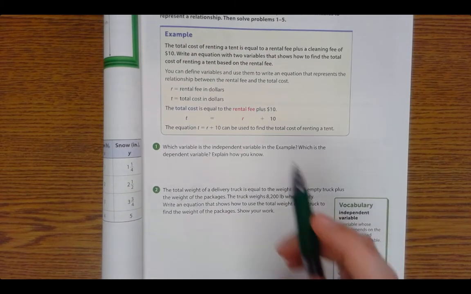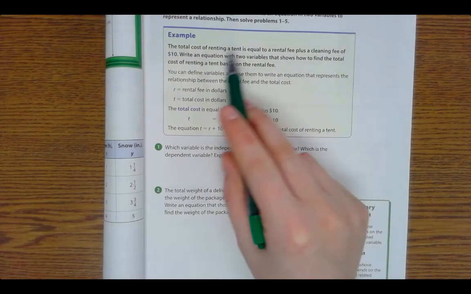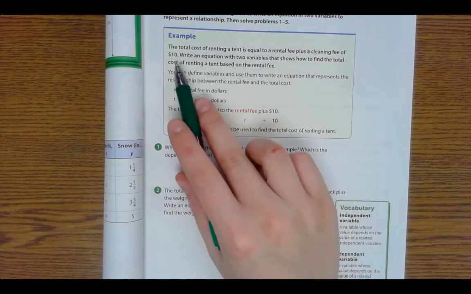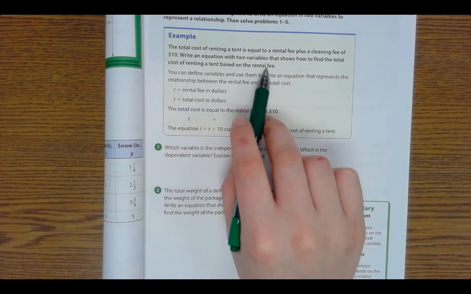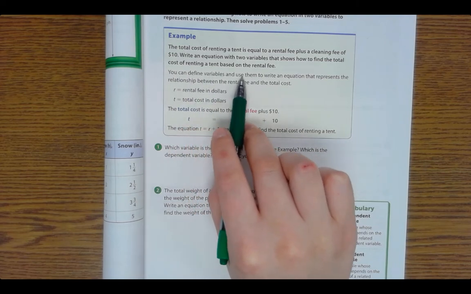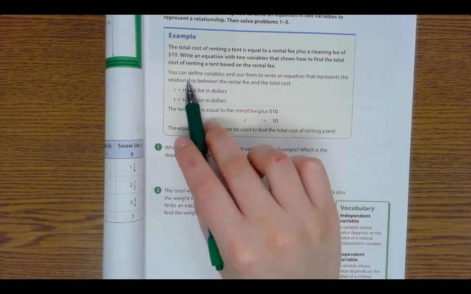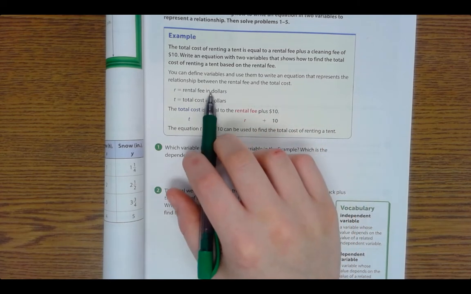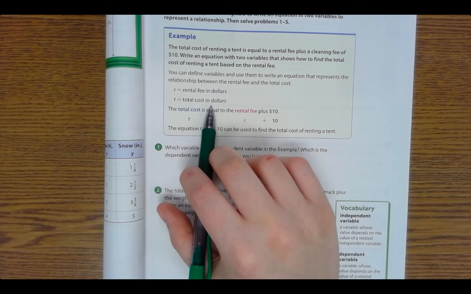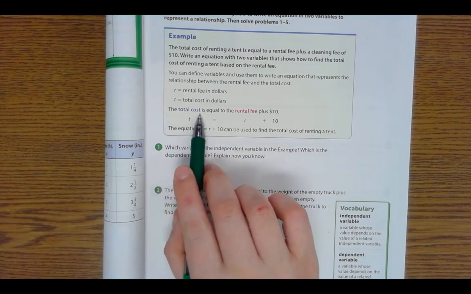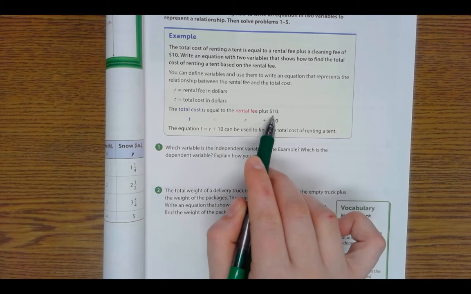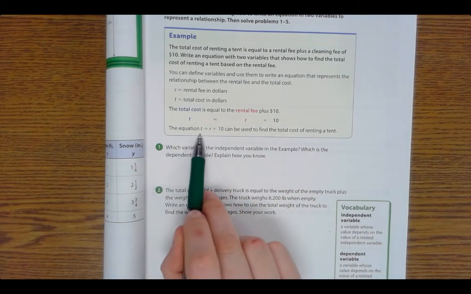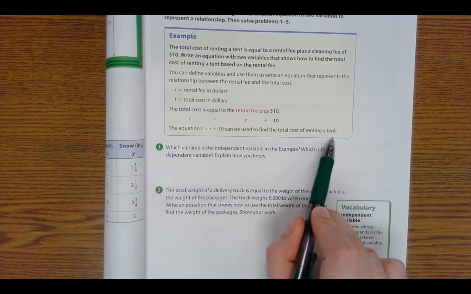The total cost of renting a tent is equal to a rental fee plus a cleaning fee of $10. Write an equation with two variables that shows how to find the total cost of renting a tent based on the rental fee. You can define variables and use them to write an equation that represents the relationship between the rental fee and the total cost. So we're going to use R for rental fee in dollars and T for total cost in dollars. So the total cost is equal to the rental fee plus $10. So we'd say T equals R plus 10. So the equation T equals R plus 10 can be used to find the total cost of renting a tent.